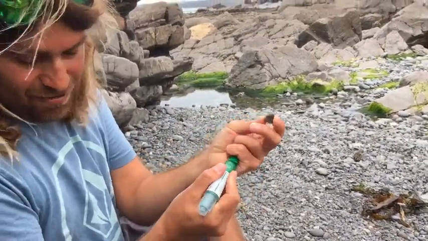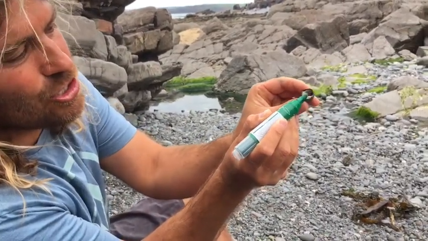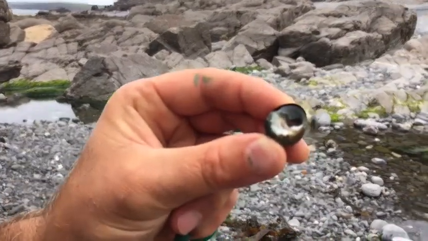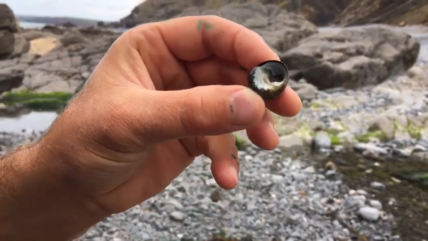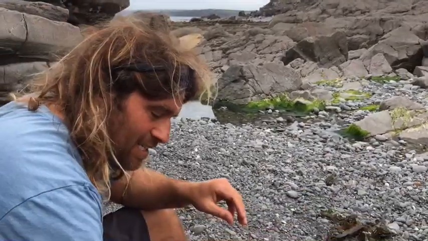But what it does have, try and point with this pen, is a tooth. It's just got a little notch in the upper column there, and that tells us that it is a toothed top shell, or Monodonta lineatus would be its binomial nomenclature. And those are the indicator species that we'd look for.